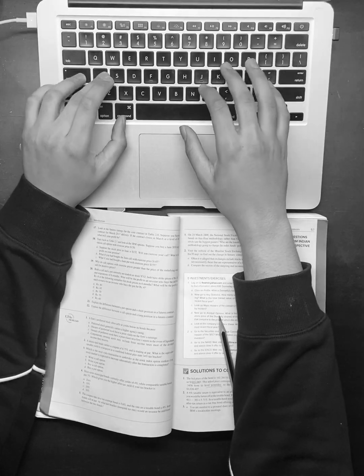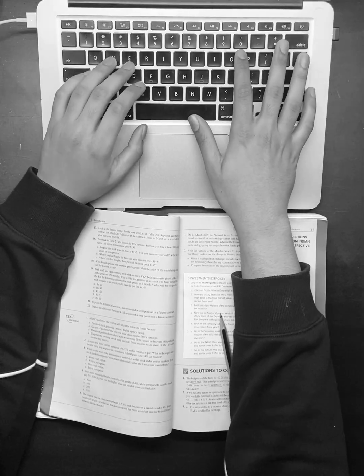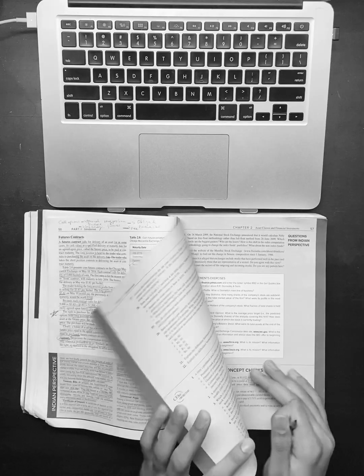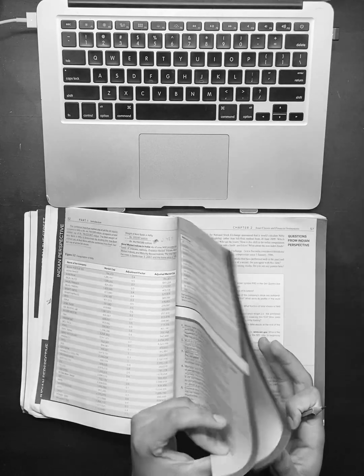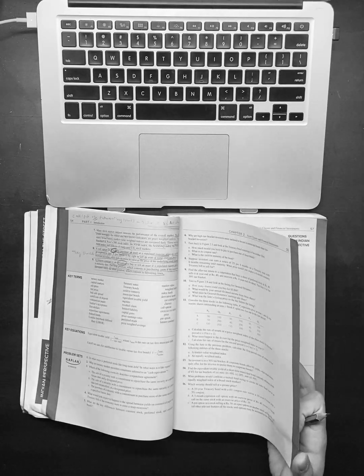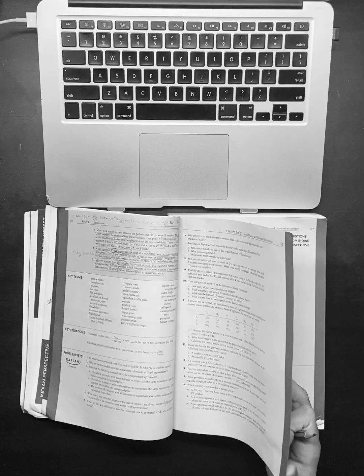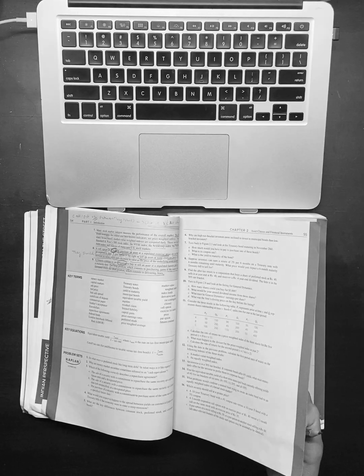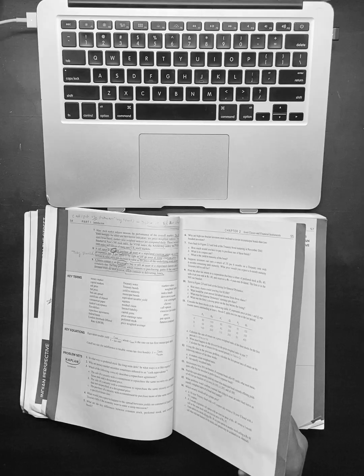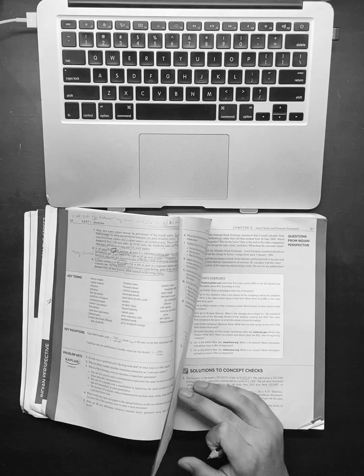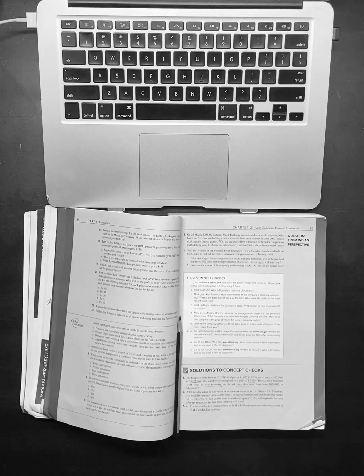So in question number 4, if your tax bracket is 0, you don't have to pay any tax.